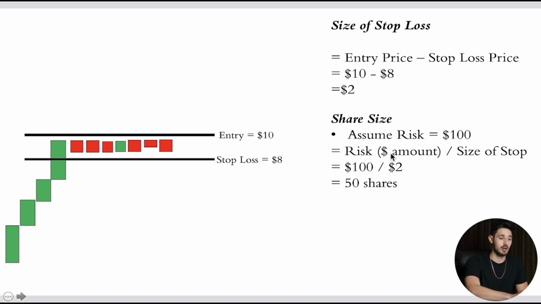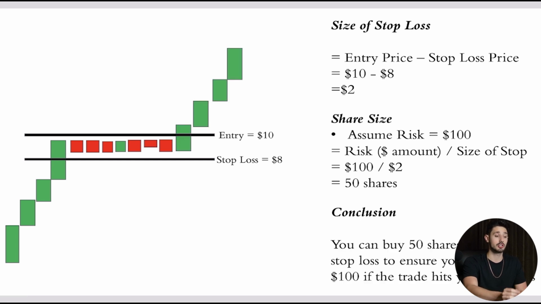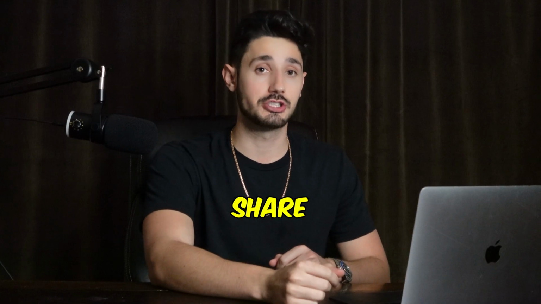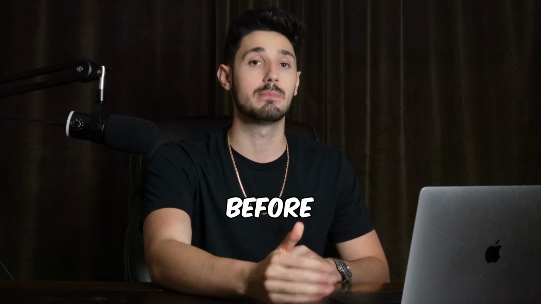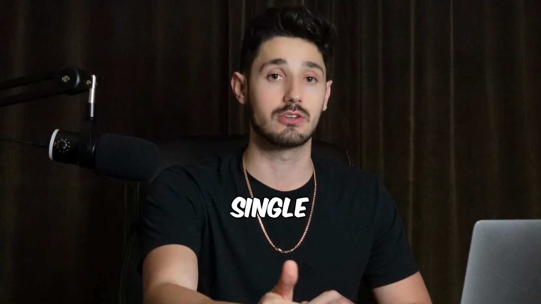So the risk, let's say, is $100 divided by the size of the stop, which is $2. 100 divided by 2, that is 50. That is the amount of shares that we could purchase to ensure that if price hits our stop loss after we enter it, we're only going to lose $100, which is our initial risk. So it's really important to know the share sizing formula and to apply it before you enter any single trade.